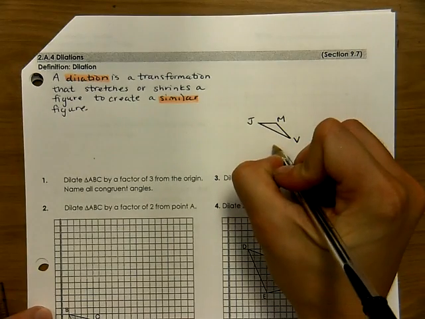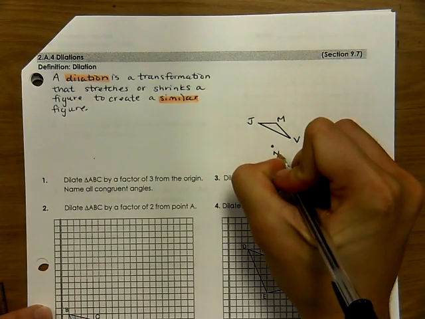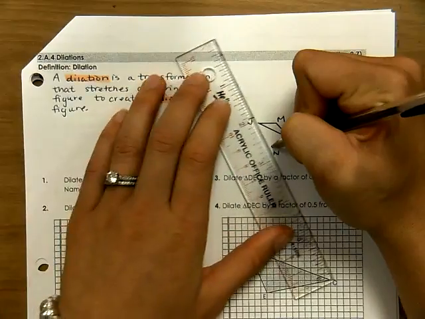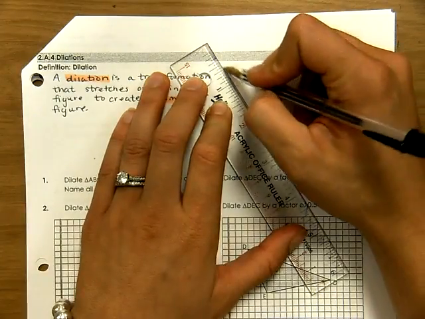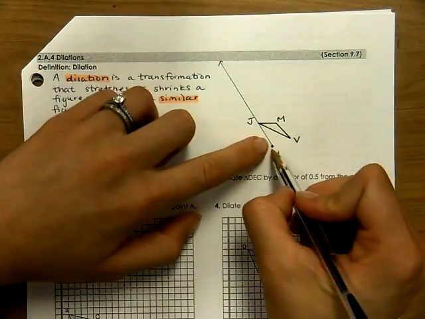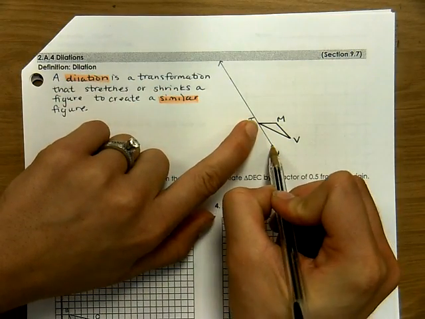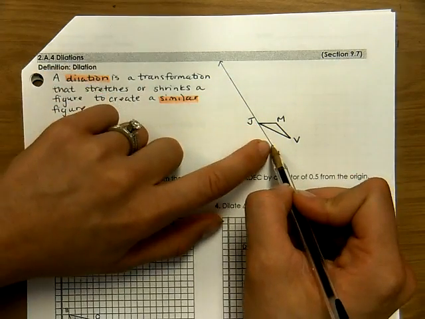So let's make that point right here, and we'll call this point N. When you dilate from a point, we'll draw in ray NJ. We're saying that we are going to take this distance and either double it, triple it, cut it in half, or do something to figure out where J prime is. That's how we're going to stretch or shrink.